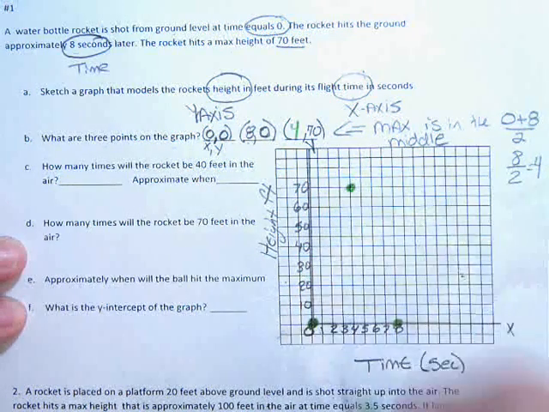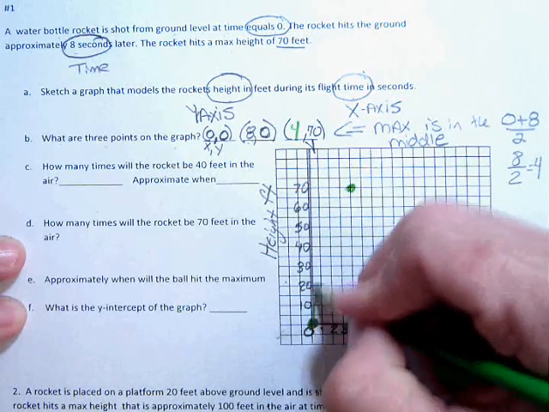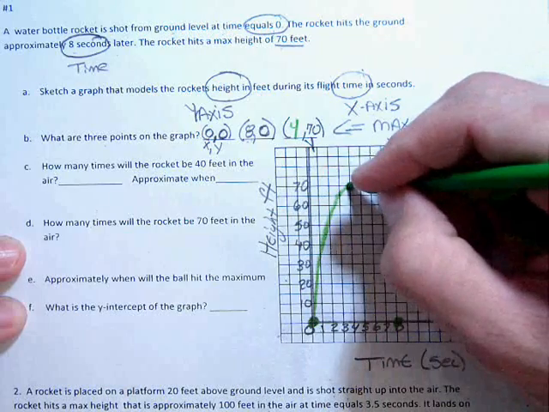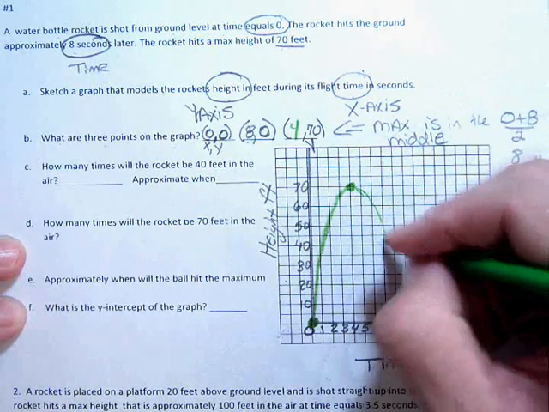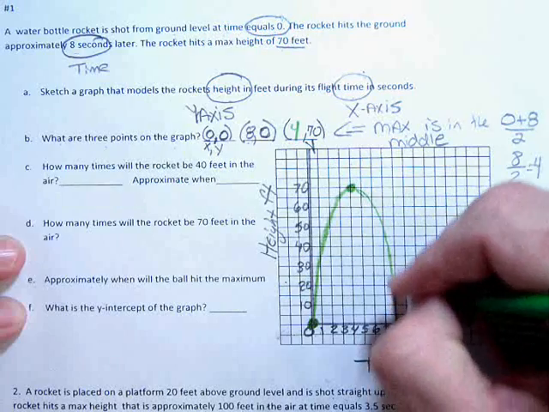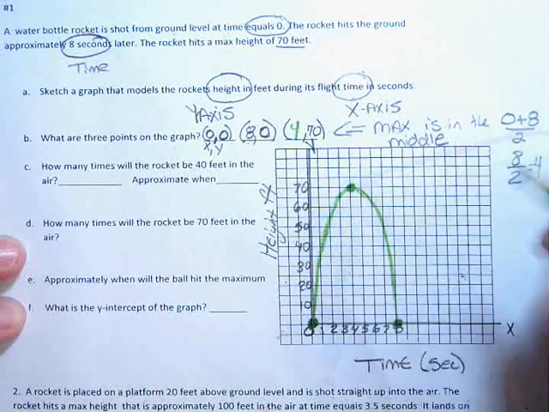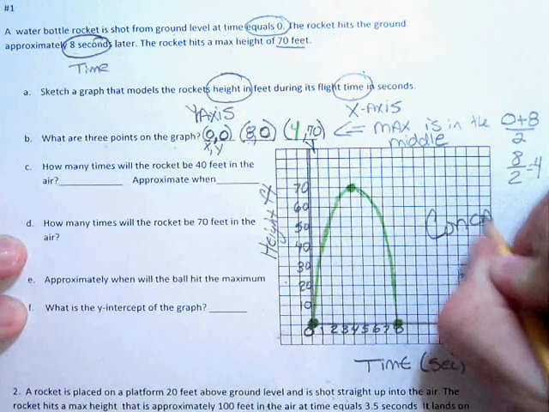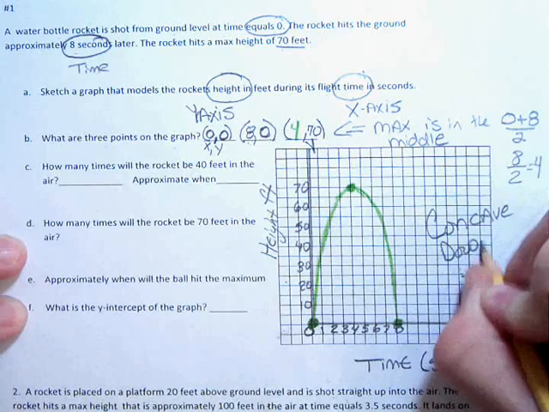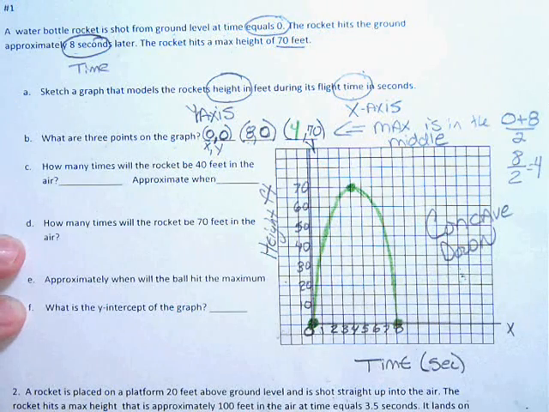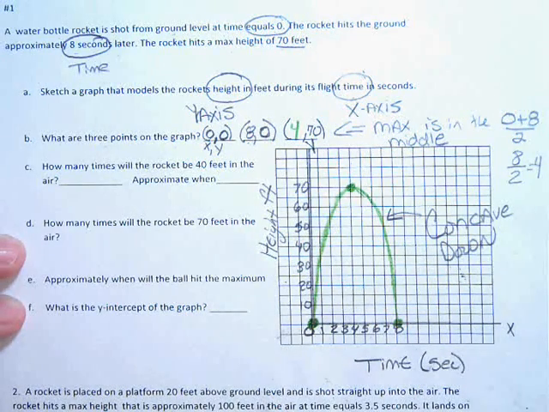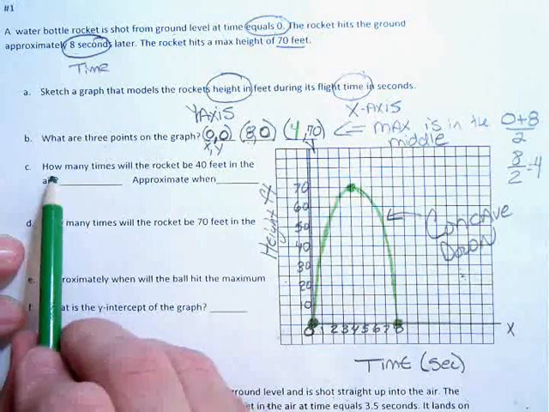In the activity prior to this, you learned that the graph of projectile motion is that of a parabola, and it has a nice curve to it. Kind of like a U, but in this case it's upside down, or what we call concave down. Now let's go ahead and answer some questions. And remember, these are all approximations. There are no calculations right now.